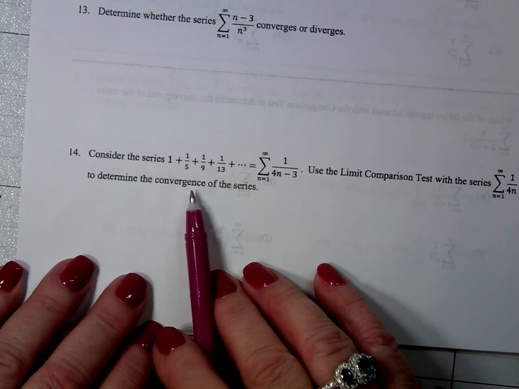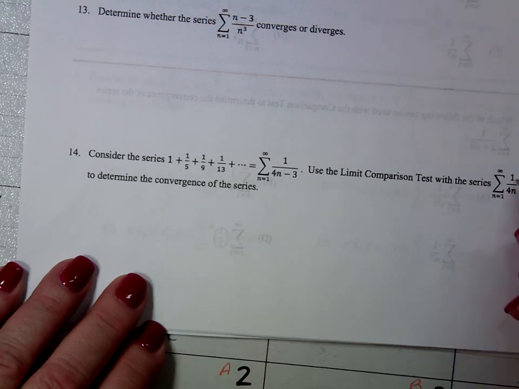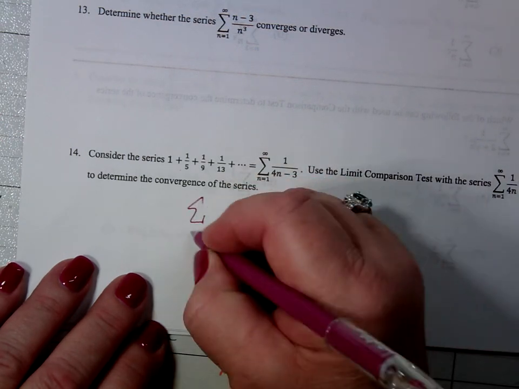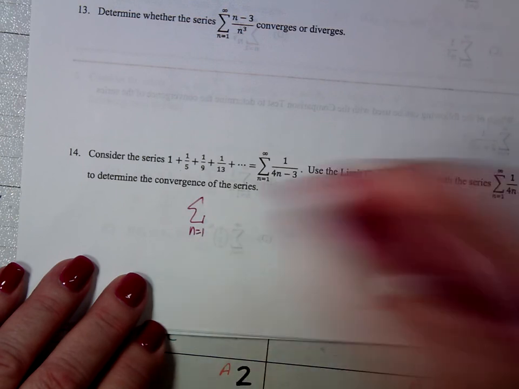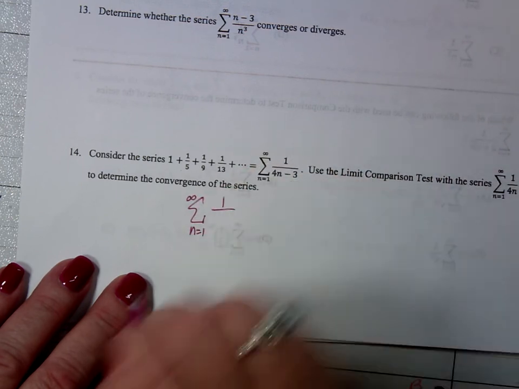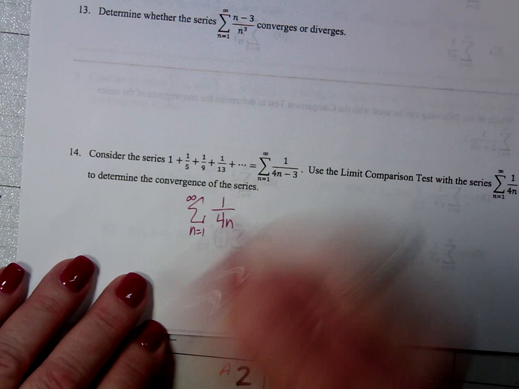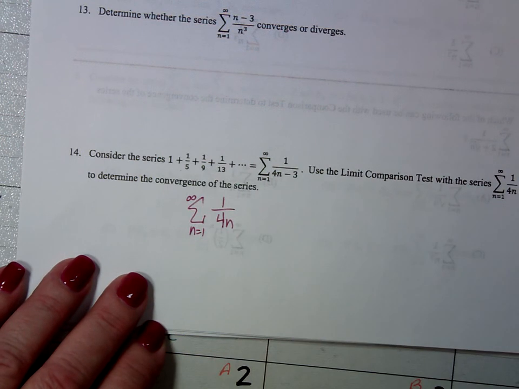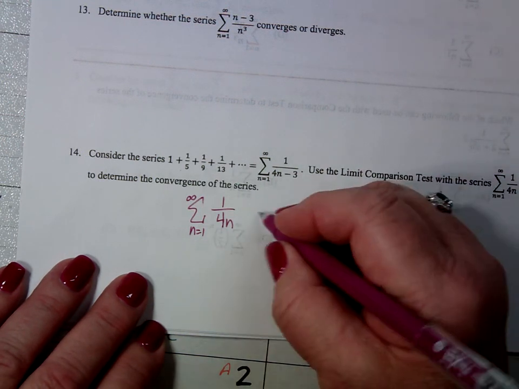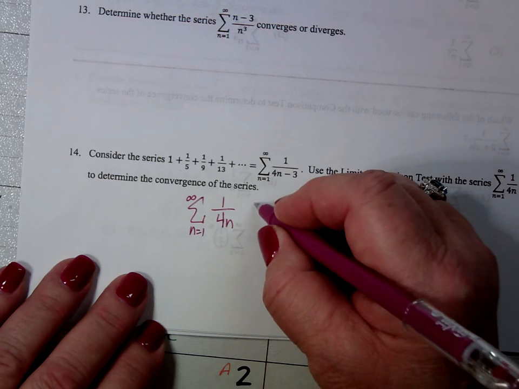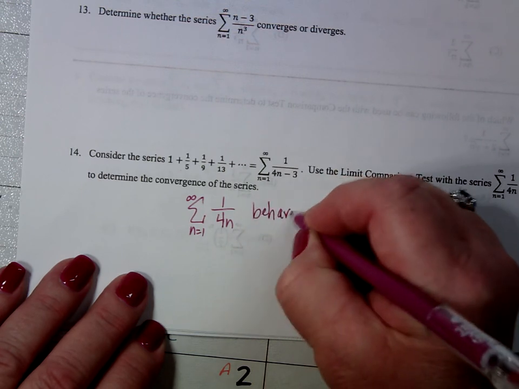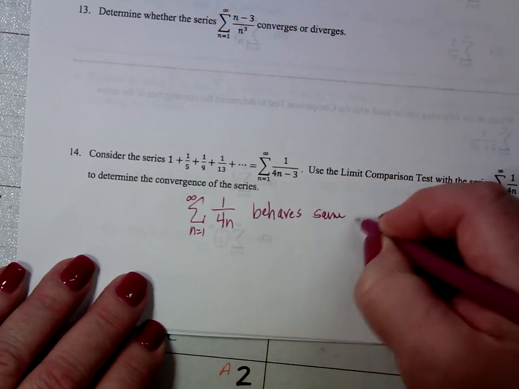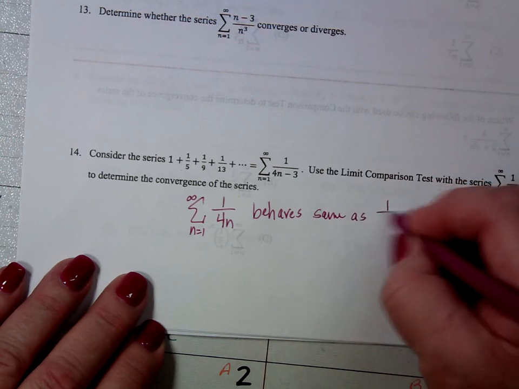All right, well, if I'm looking at this guy, I'm going to start with the comparison, right? The sum from n equals 1 to infinity of 1 over 4n. I would think about that as behaving the same as 1 over n. Right? Wouldn't that be very similar?